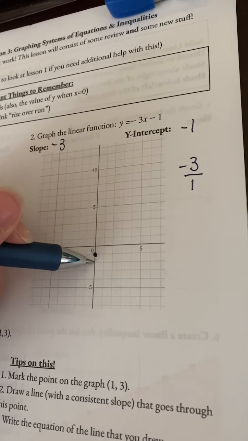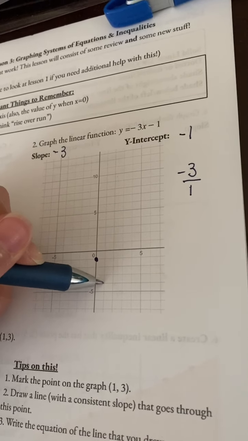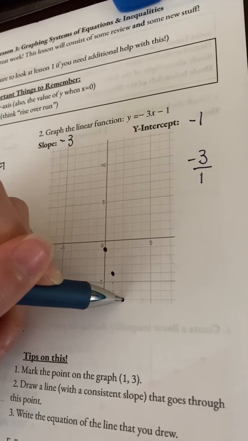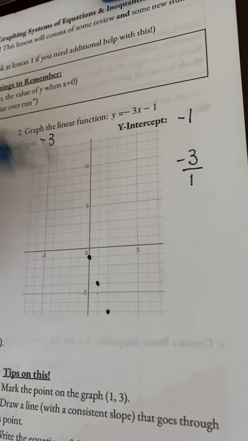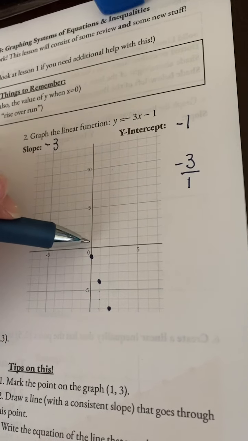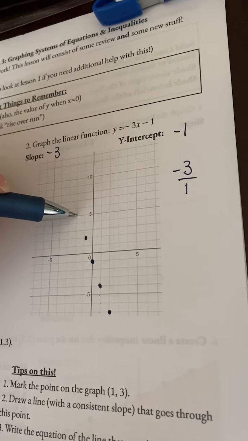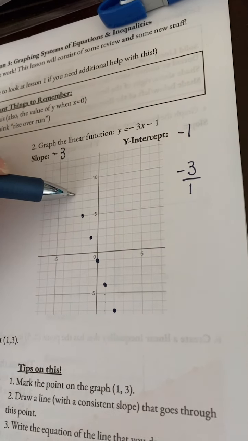So I'm going to go down 1, 2, 3, and to the right 1. I'm going to do that again. And now I can go backwards: I'm going to go up 3 and to the left 1, as many times as I can.